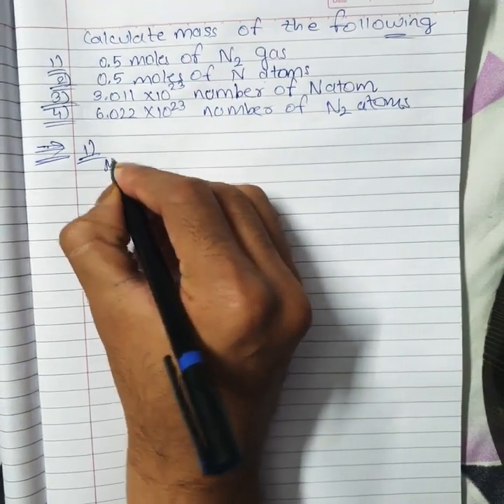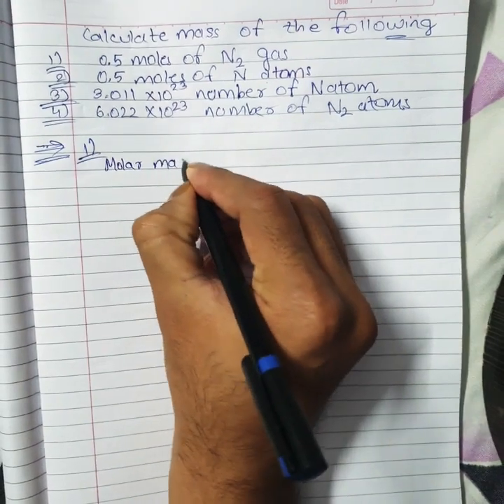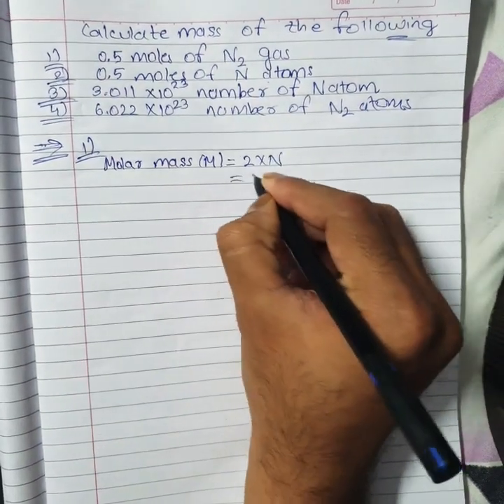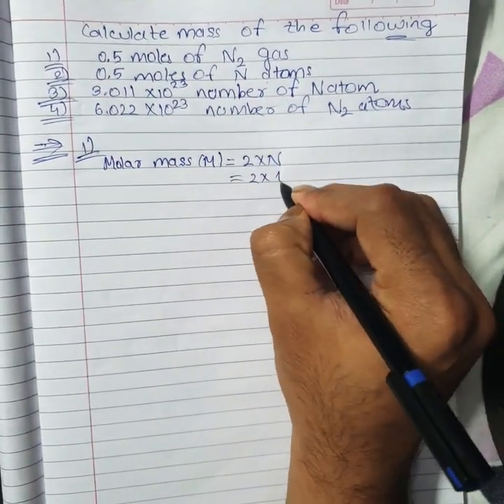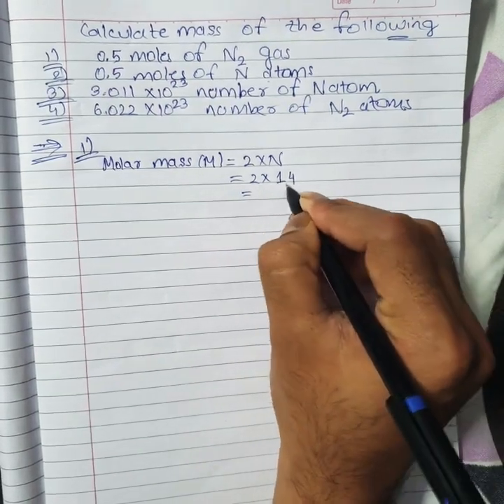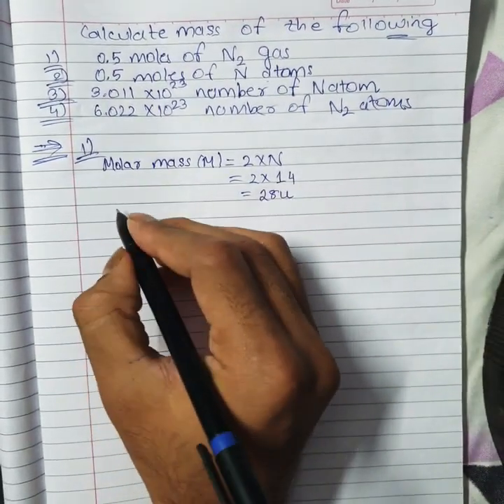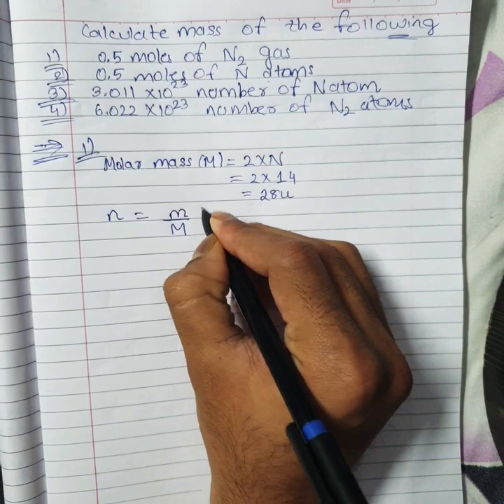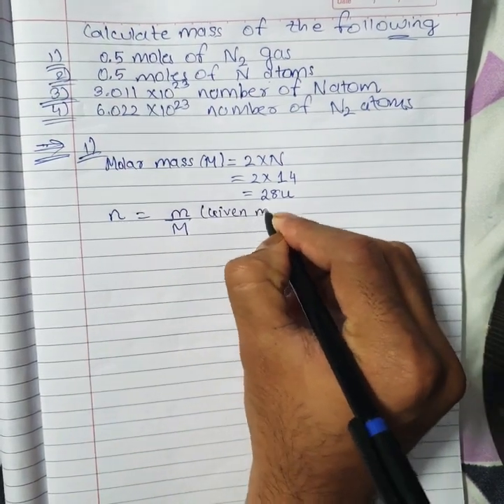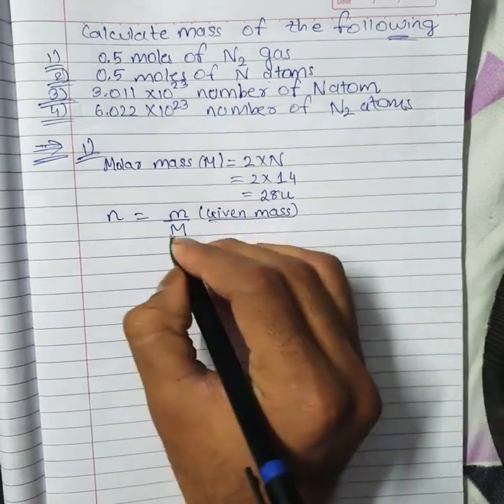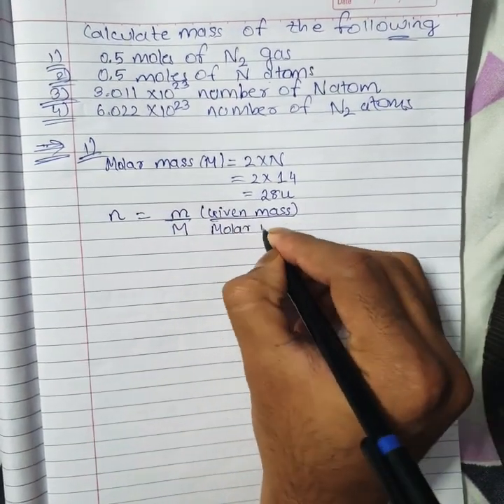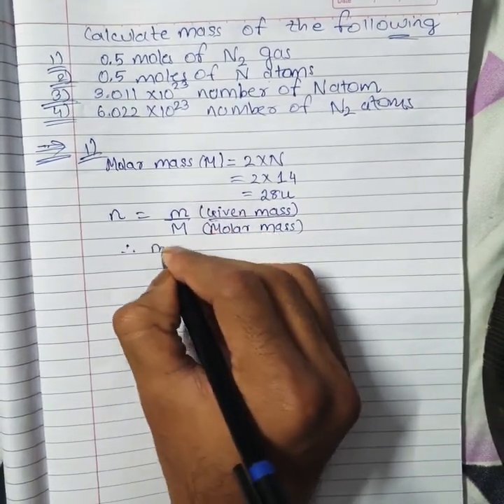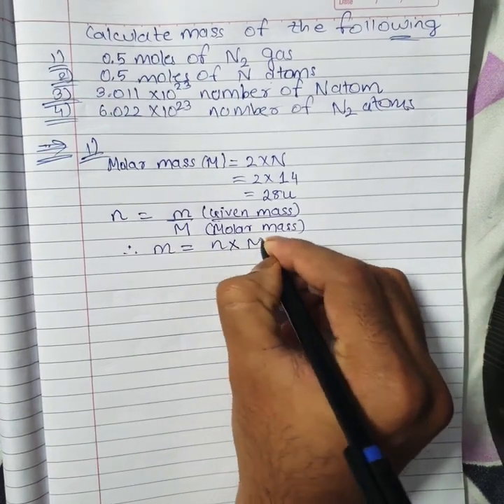As you all know, the molar mass, which is given as capital M, for nitrogen will be 2 into the nitrogen atom. The atomic mass of nitrogen is 14 atomic units, and 2 into 14 is 28 u. So we'll use one formula, small n equal to m upon M. This m is nothing but your given mass, and the denominator is the molar mass. So therefore, to find mass, it will be n into M.